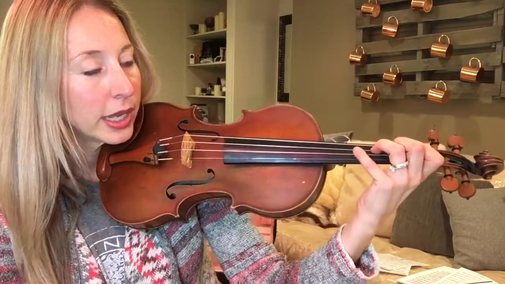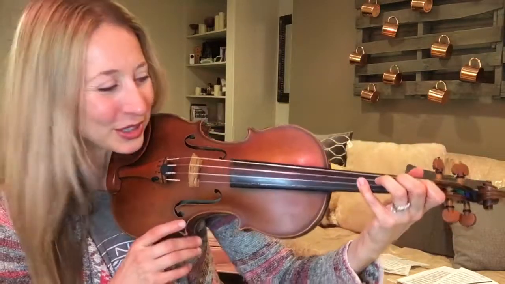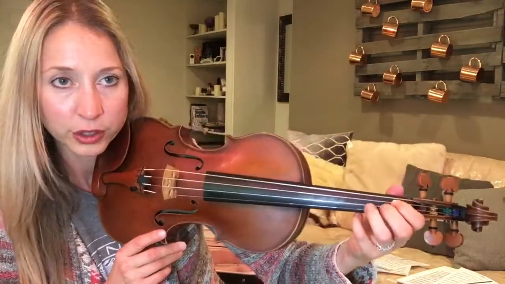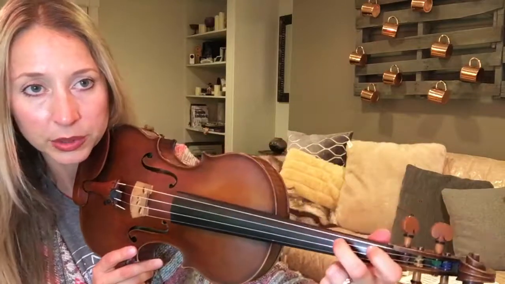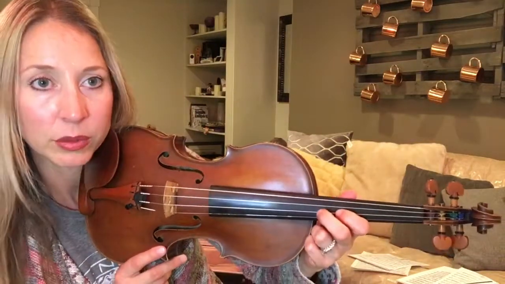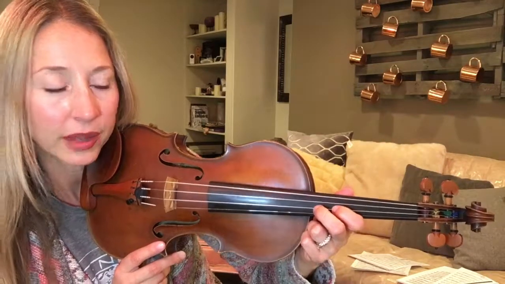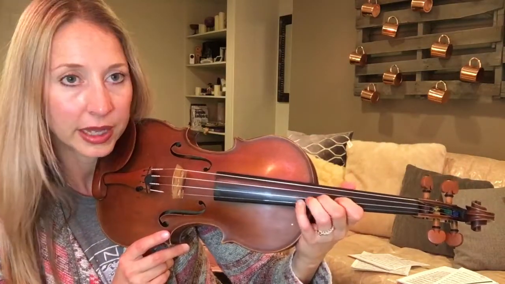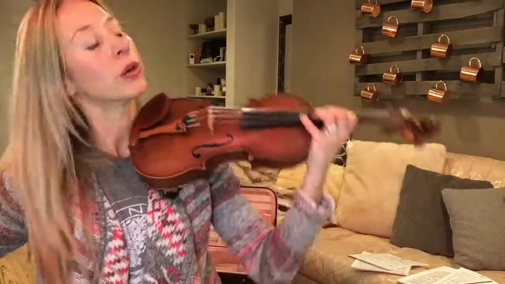Okay, so it's just that the fingers are closer together. So when we're in first position, a whole step looks like this. But if you come to fourth position, a whole step is more like that. They're a little closer together. But other than that, it's kind of the same fingering. So let's see.